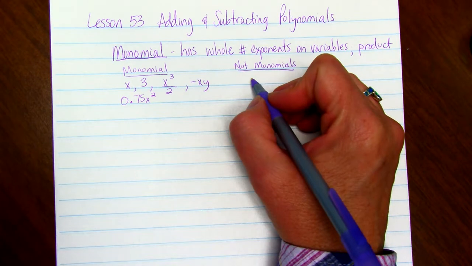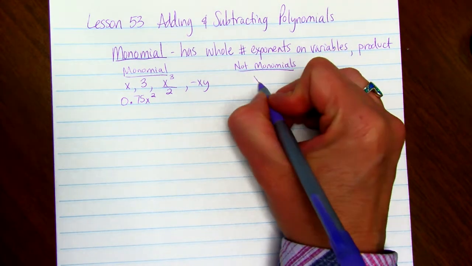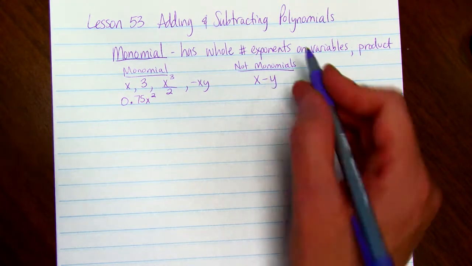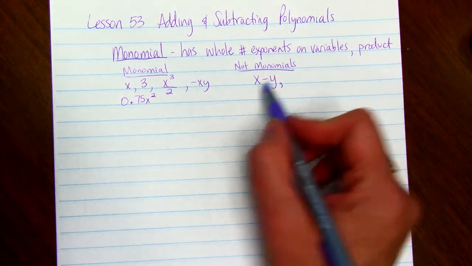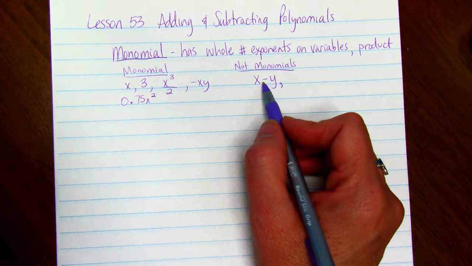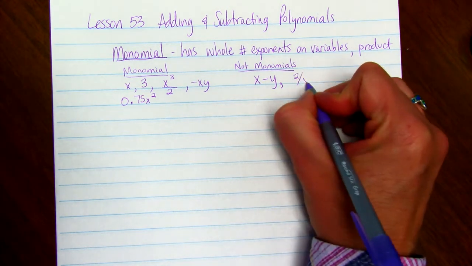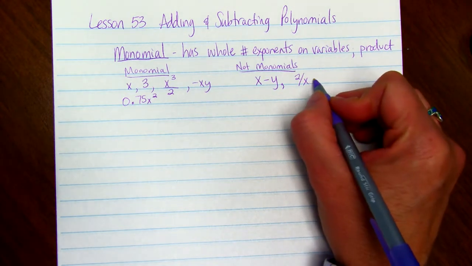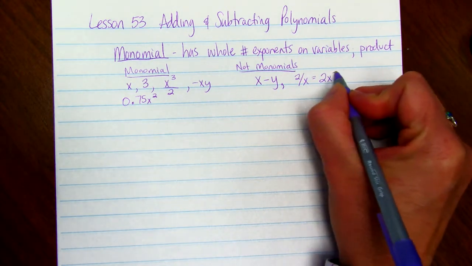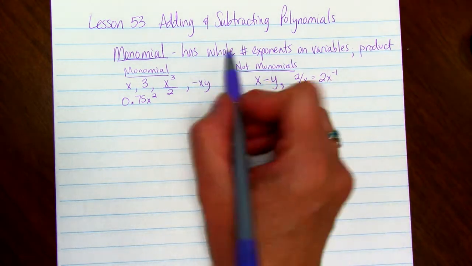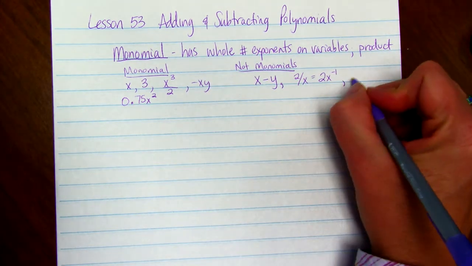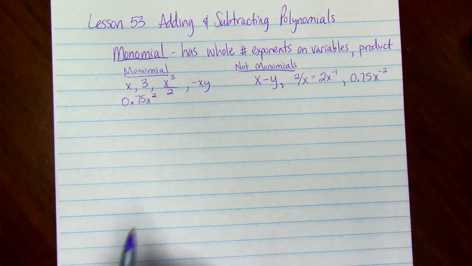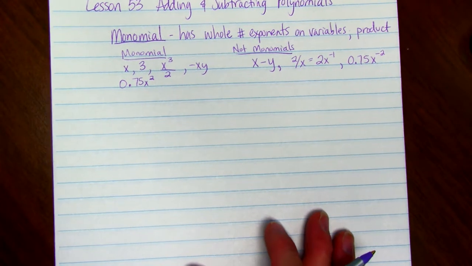Okay, here are examples of not monomials. x minus y is a difference and not a product. A monomial is just a single term all by itself. 2 divided by x is not a monomial because the exponent on x is a negative 1. We need whole number exponents. Another one would be 0.75x to the negative 2. That is not a monomial because it has a negative exponent.